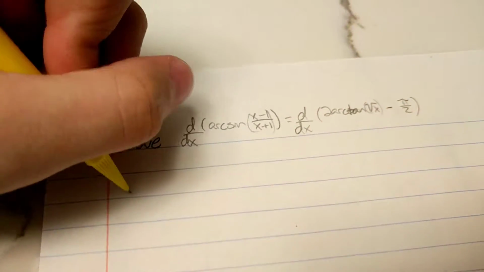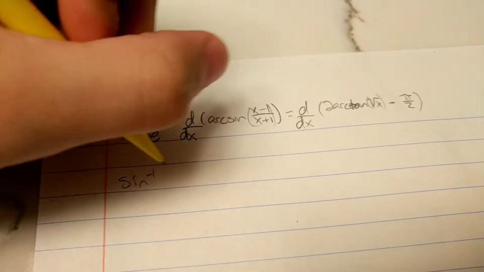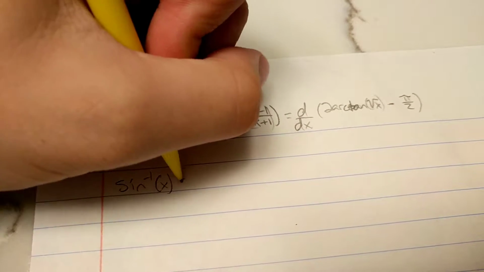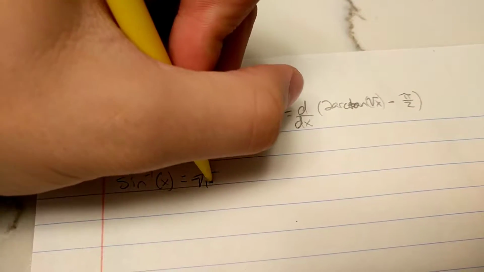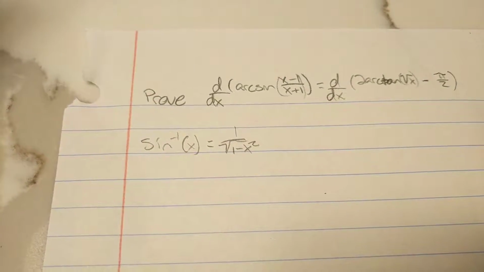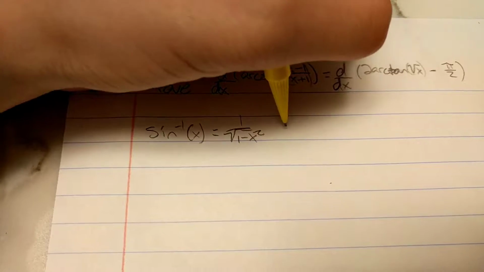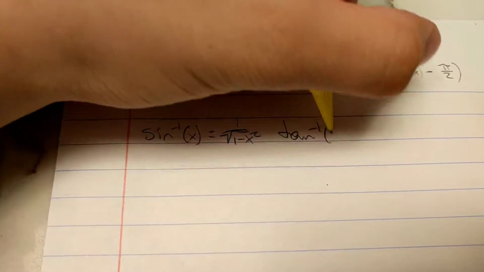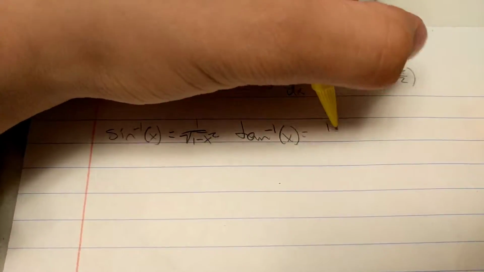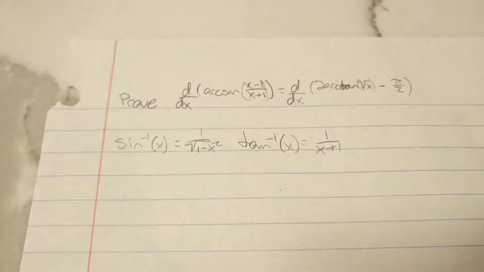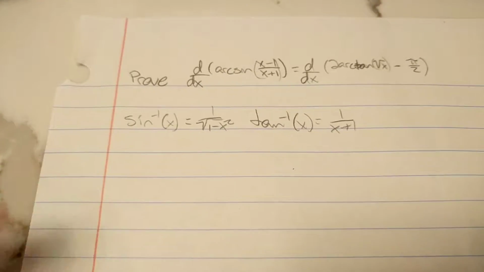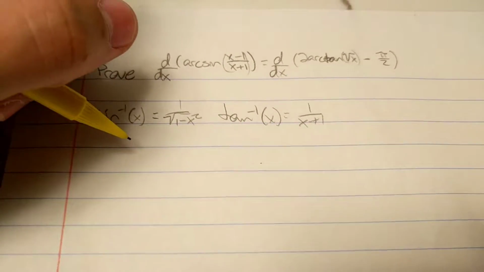First of all, I'm going to say the derivative of sine inverse of x is going to be equal to 1 over the square root of 1 minus x squared. If you don't already know that, you should learn that, I guess. And then the derivative of the inverse of tan is equal to 1 over x squared plus 1. If you look at all the 6 trigonometric identities, they're going to have a nice little pattern to them, so I advise you to go check that out.